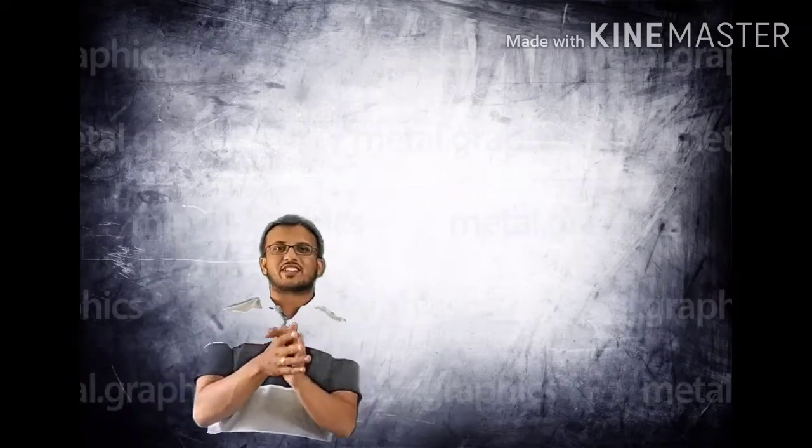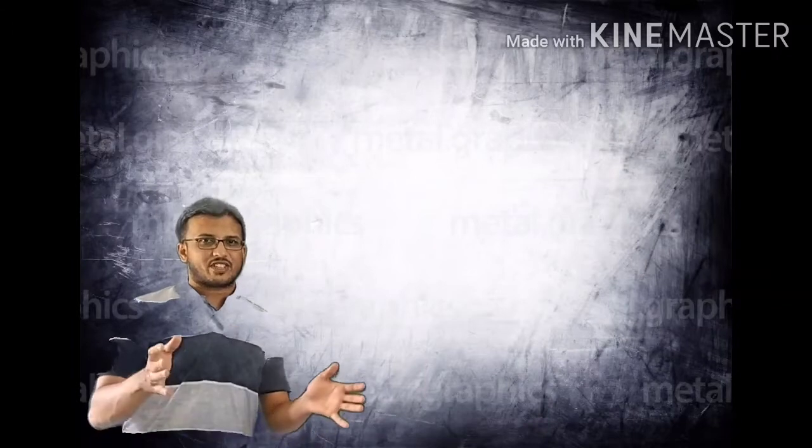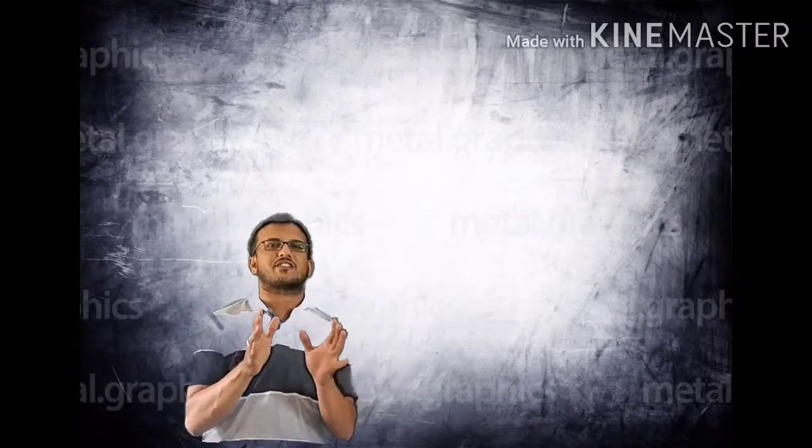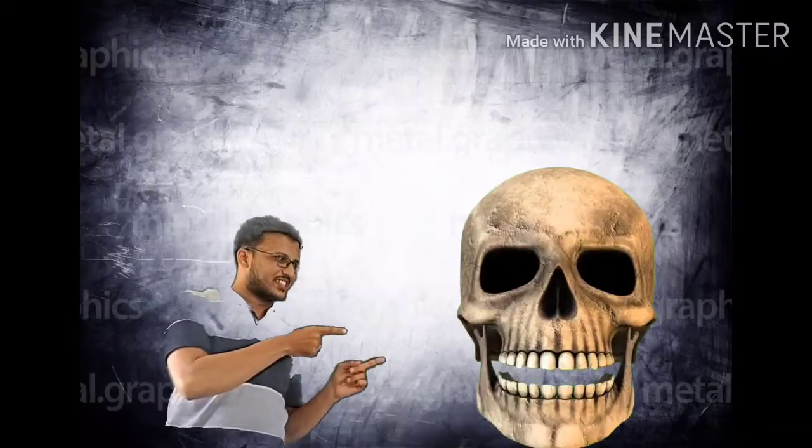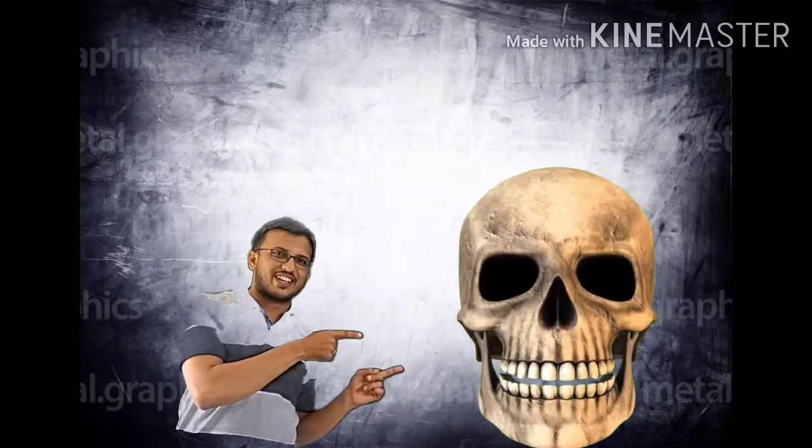Okay, dear students, the introduction of the skeletal system we have learned. And the next step of this skeletal system, which we are going to learn, is the different parts of the skeleton. Okay, let us start with the different parts of the skeleton. The first part of the skeleton which we are going to learn today is the skull.